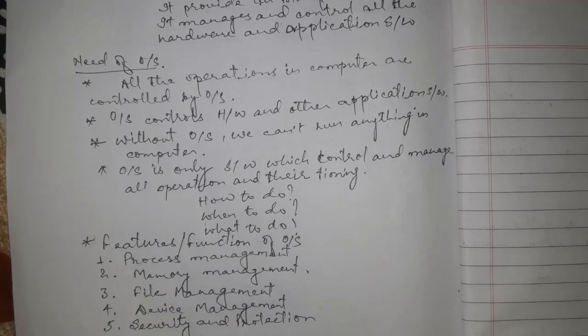Operating system has some inbuilt functions which protect the computer files or whatever we have in our computer, so that it should not be accessed by any other person who doesn't have an authentic user ID or password, or who does not have a particular type of access.